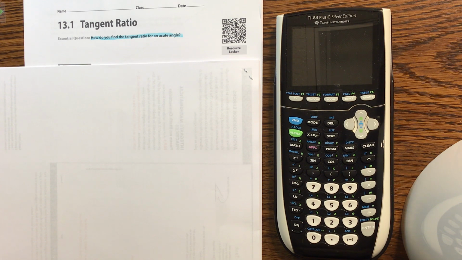All right, the first thing we'll do is look at section 13-1. And I think you'll really like this section. This section is really not that difficult. The majority of the time we're going to be using the calculator, so that will be a great help to you guys. So, section 13-1. Tangent ratio.